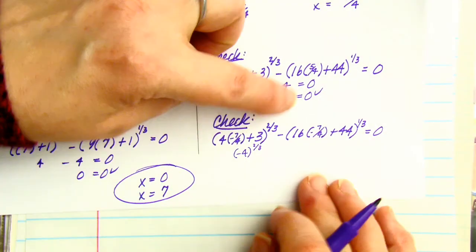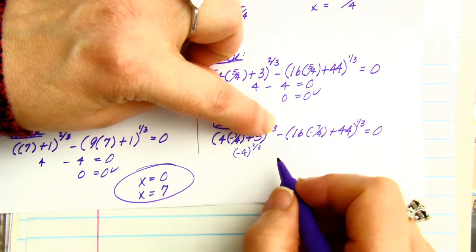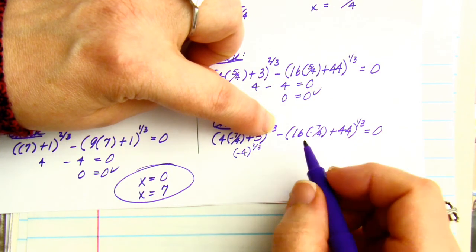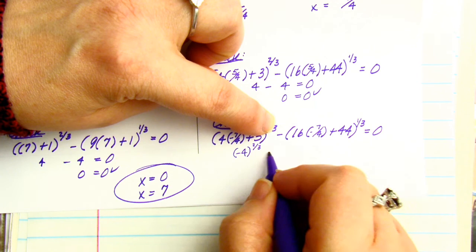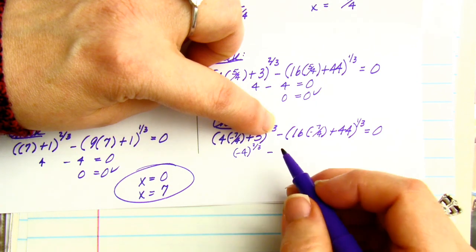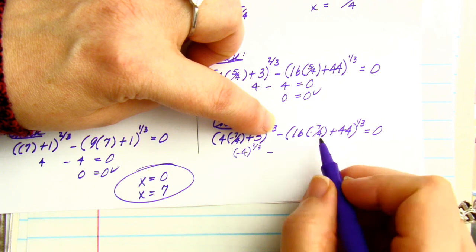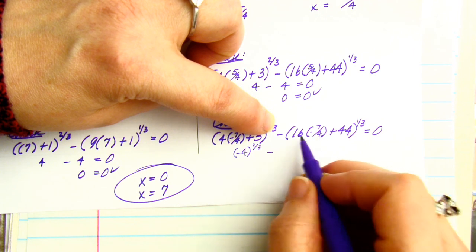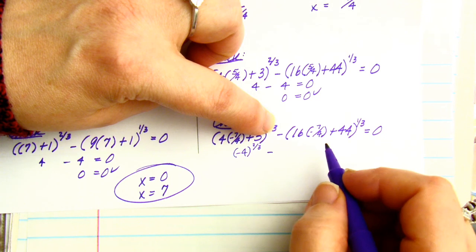And let's see what this is going to give me. Because for this one, you might want to use a calculator, when it doesn't work out to be a perfect cube. You know, 4 is not a cube. All right. 4 goes into 16 4 times. 7 times 4 is 28. It's negative 28.